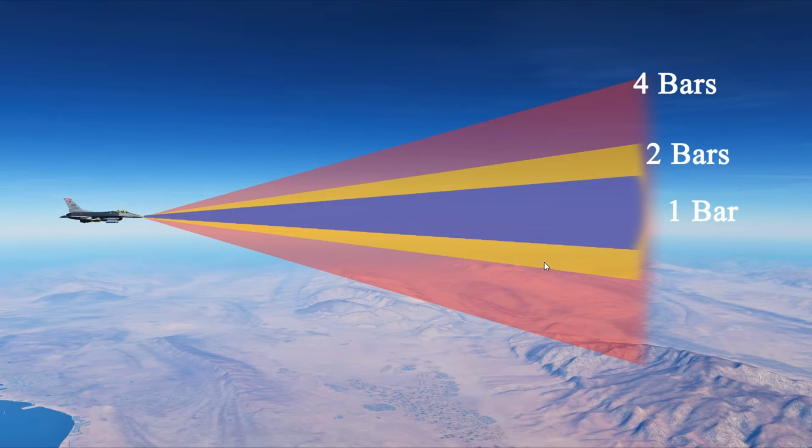And again, we'll talk about that in more detail. Notice how as this deviates out, it gets larger. This is one of the reasons why the cursor numbers change. We'll talk about that again in more detail. This is a simple representation of the bars. Okay, let's move on to a slightly more detailed explanation now.